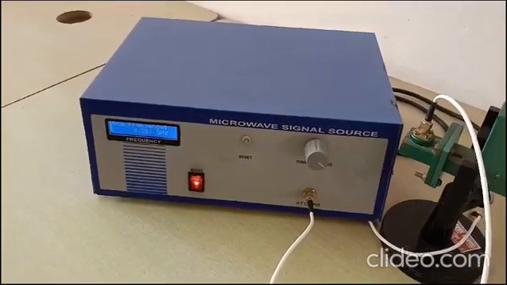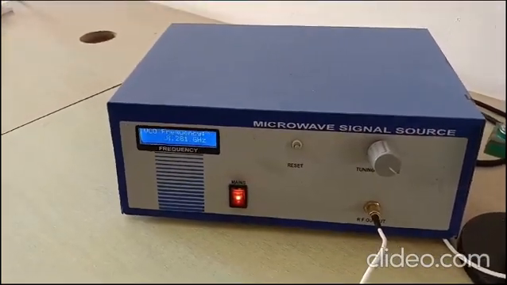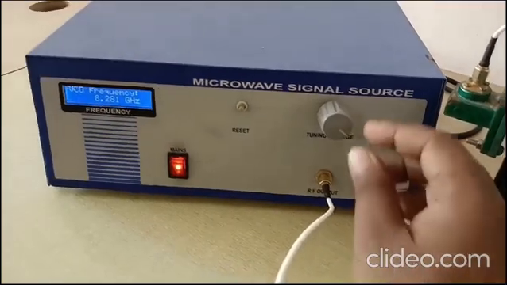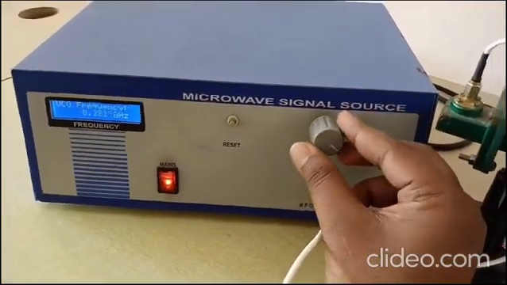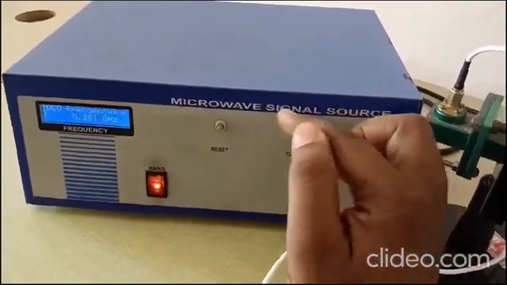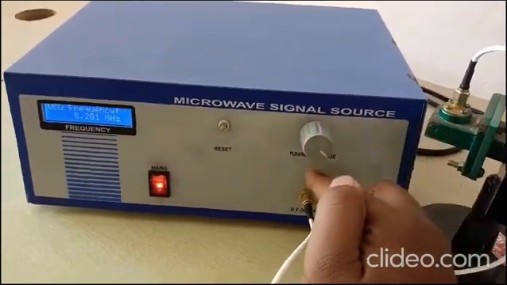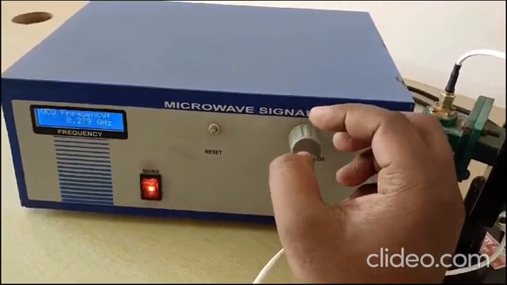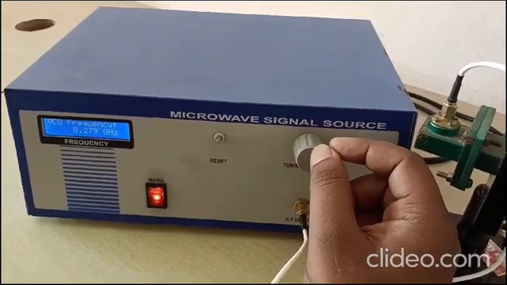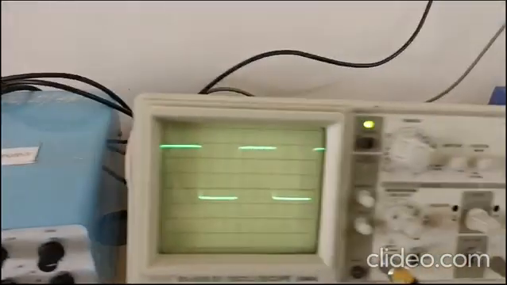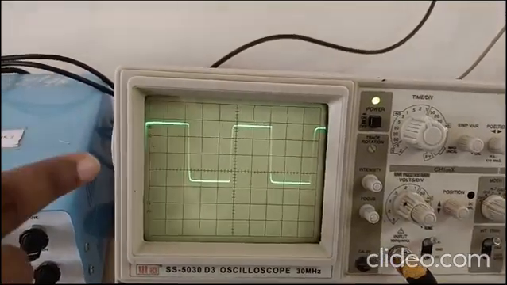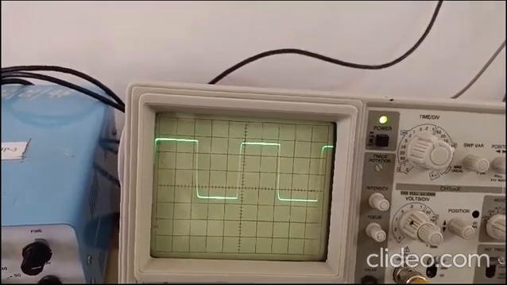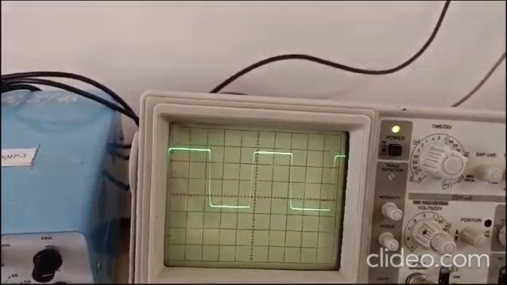Here first we have to find out the operating frequency. How can we find the operating frequency? First, by changing the tuning voltage. Here you can see in the microwave signal source, there is a tunable voltage. Now you have to change this tunable voltage, and by changing it, you have to observe in the oscilloscope, the CRO, so that it reaches the maximum voltage. I'm just changing the voltage.